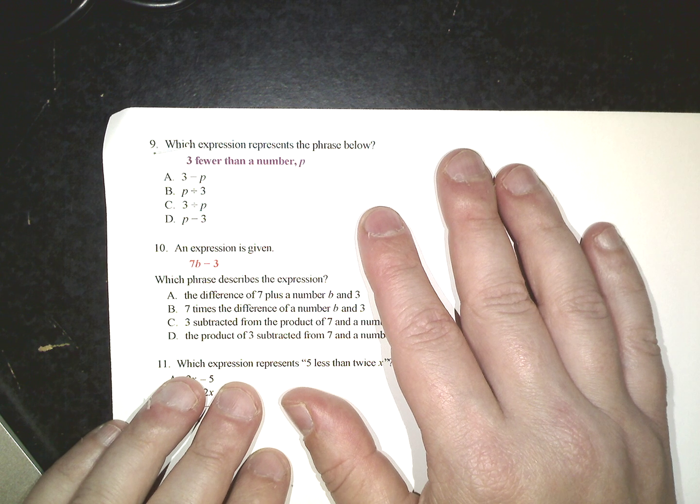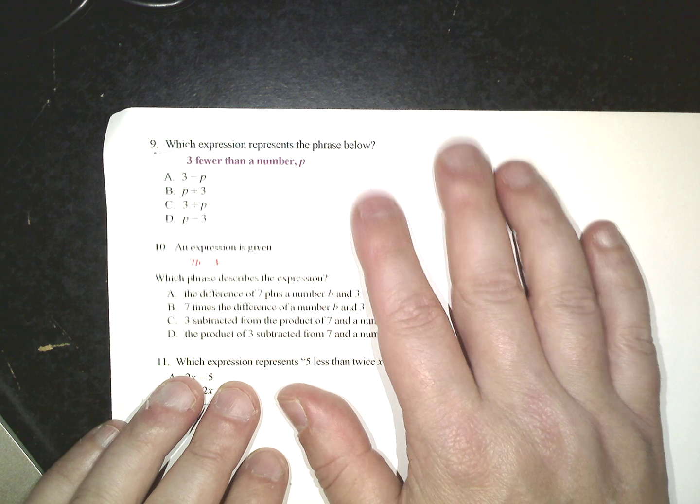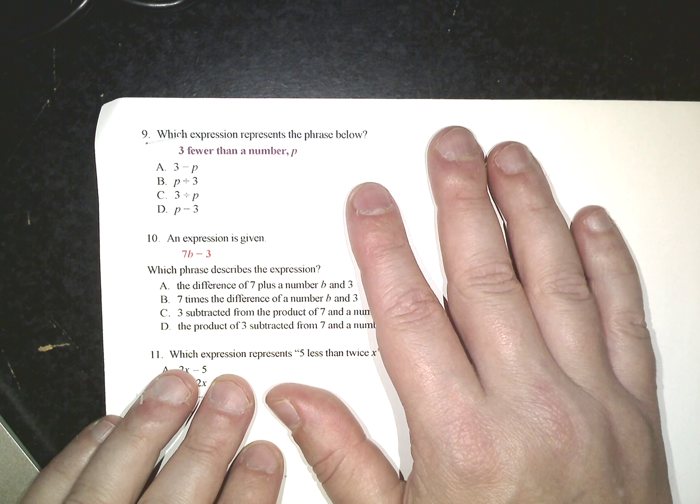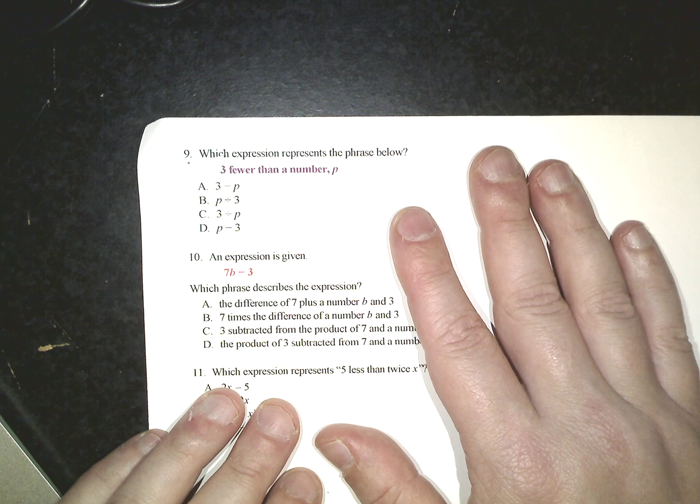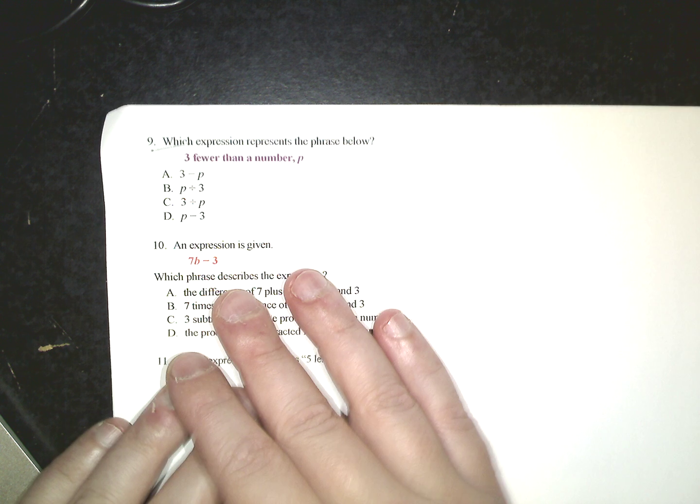Okay. The following 4 questions, and I'll finish out this exam, are all based on taking a word phrase, like we did in the Do Now from Wednesday and Thursday. We convert a word phrase to its proper mathematical phrase. So, listen very carefully for these.